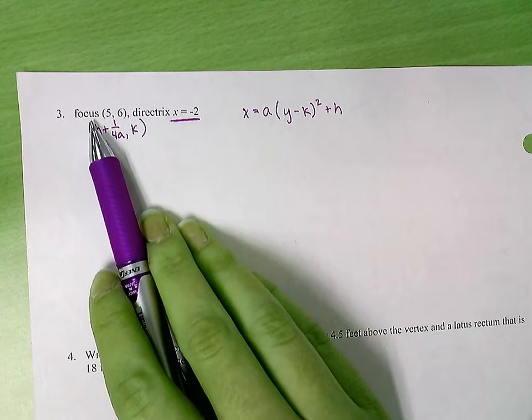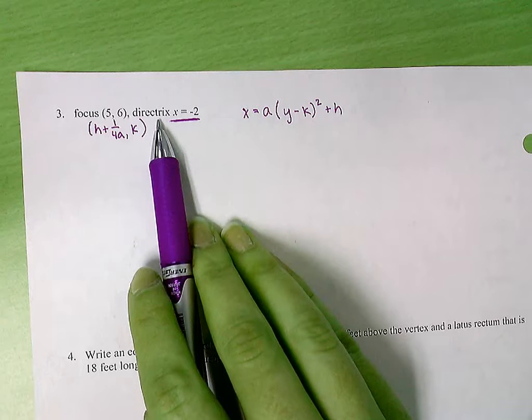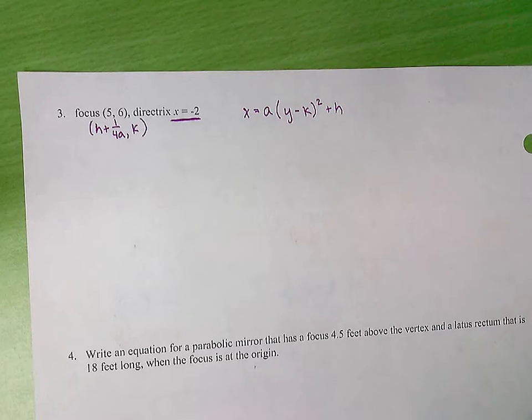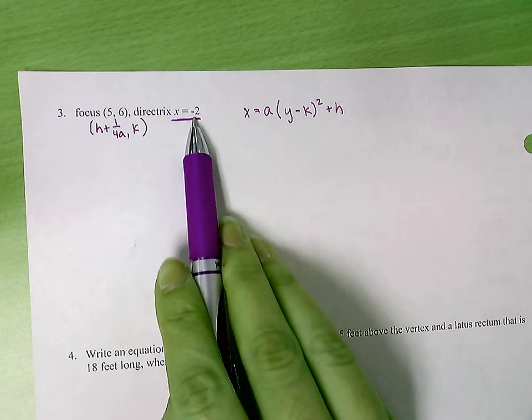Now if you're given the focus and the directrix, your vertex is halfway between those two. So it's a midpoint of those 2 points. Okay, so I can find the midpoint between my x values.